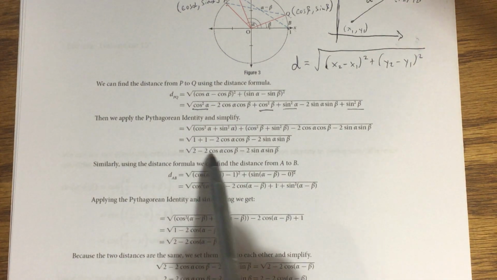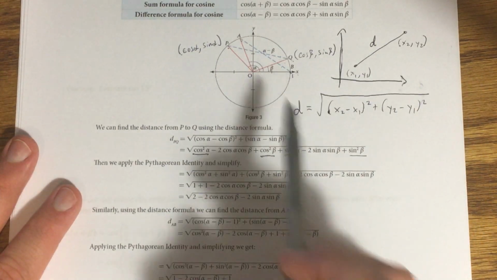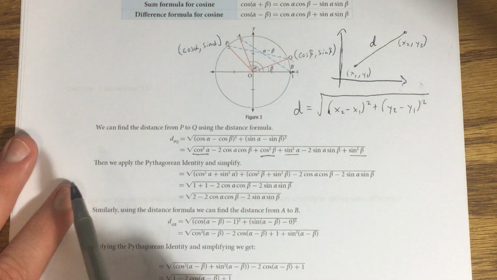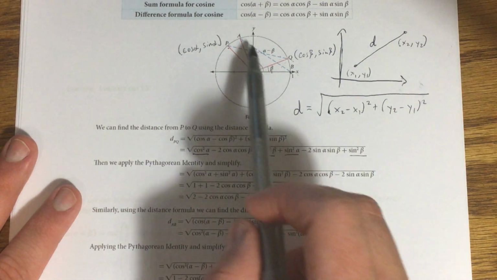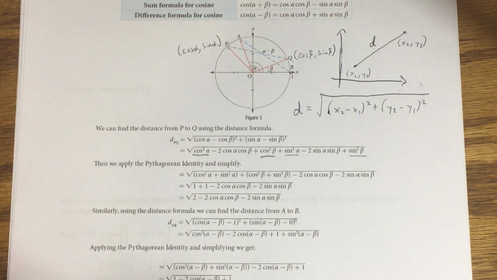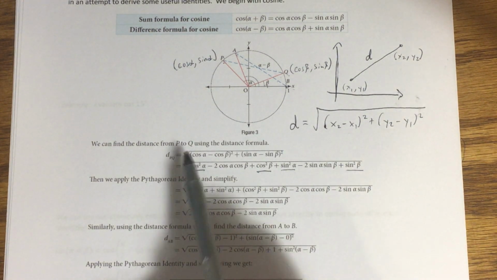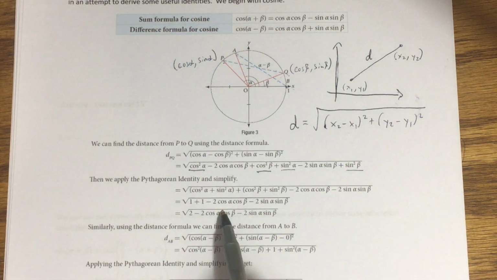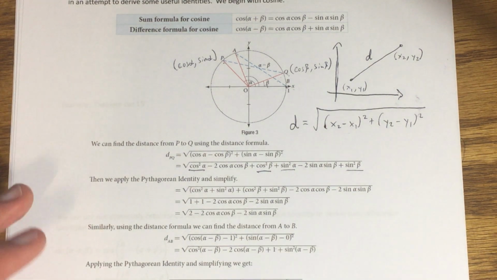What we're going to do is leave that alone for a second because, again, that's the distance between points P and Q. Now what we need to do is find the distance between points A and B because that should be equal to this distance. So we'll come back to this and set what we get in the next step equal to that.